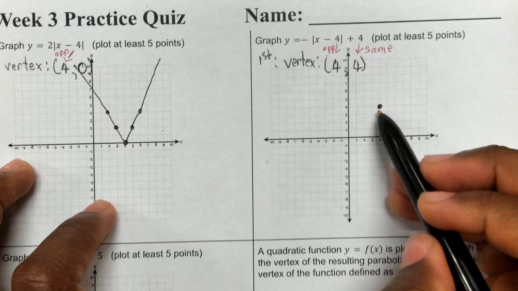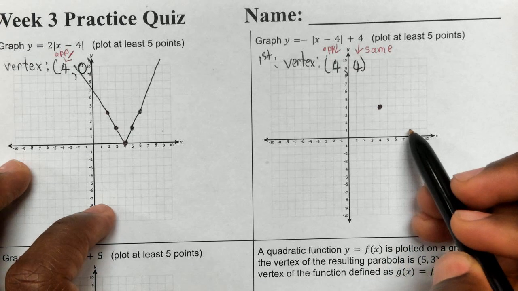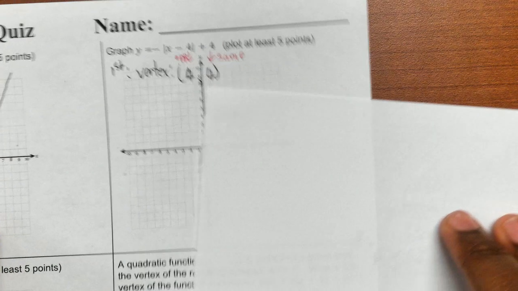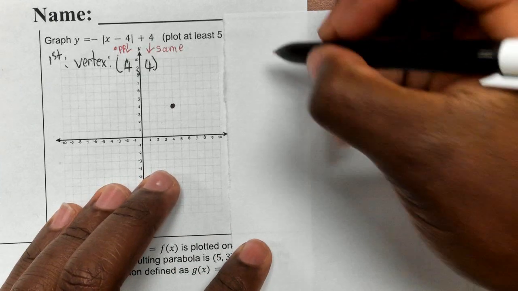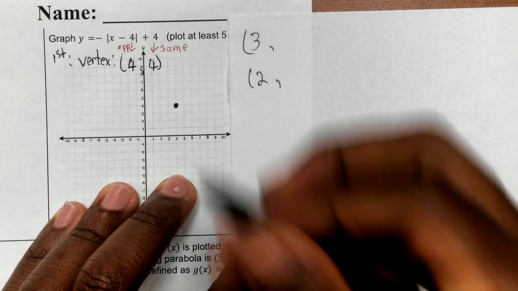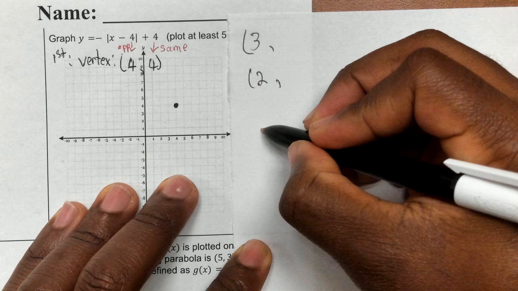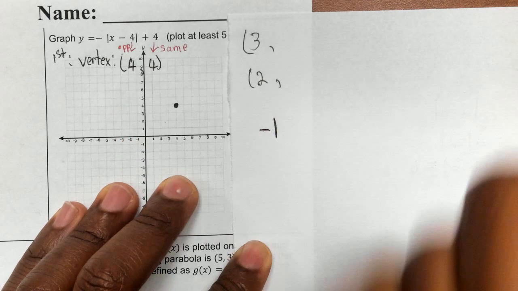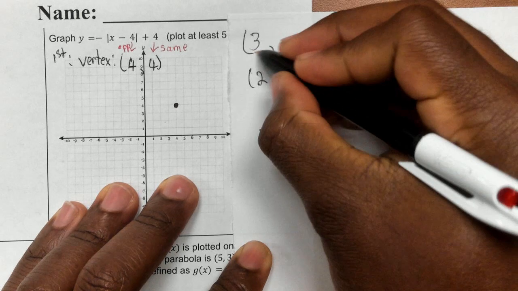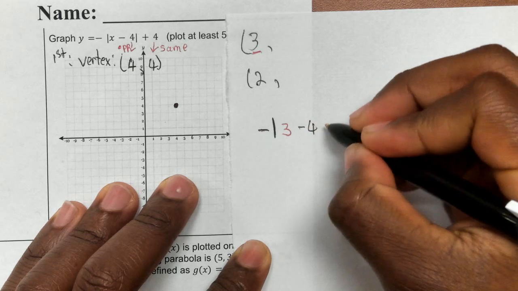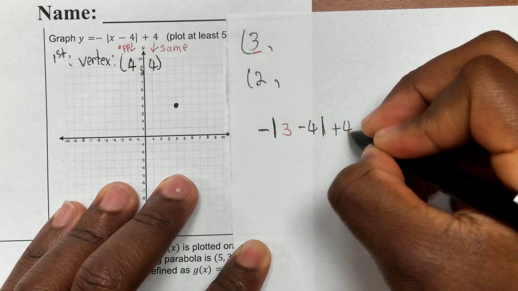Now I need to find my other points. Okay? I need to look at 2 slots to the left and 2 slots to the right. So 2 slots to the left will be 3 and then 2. So what I'm going to plug in is 3 and then 2. Let's go ahead and plug that in, 3 and then 2, into my equation for x. I'm going to rewrite my equation, negative absolute value, and I'm going to replace the x with what number? I'm going to replace it with 3, okay? And then I rewrite everything else, so minus 4, absolute value plus 4, okay?